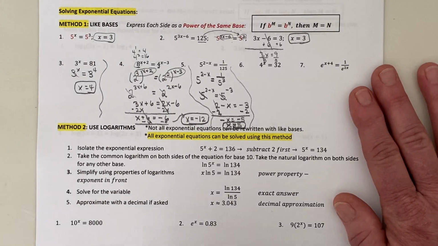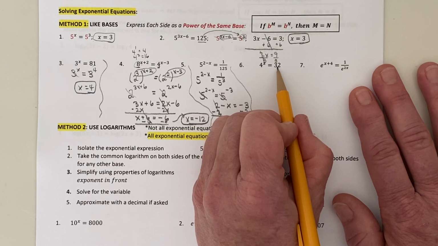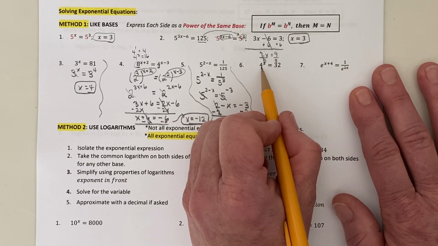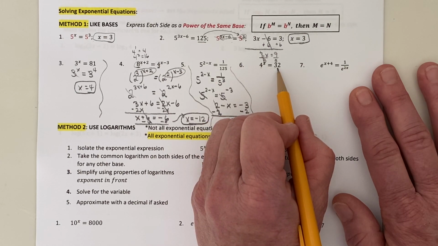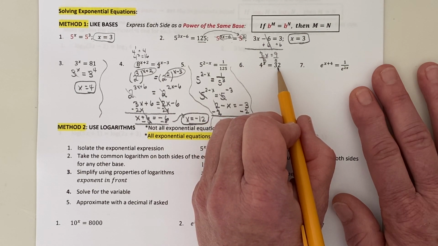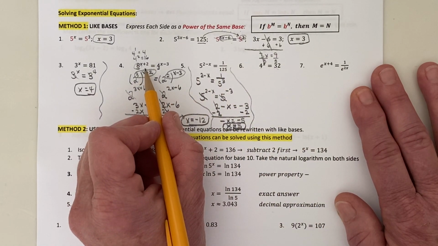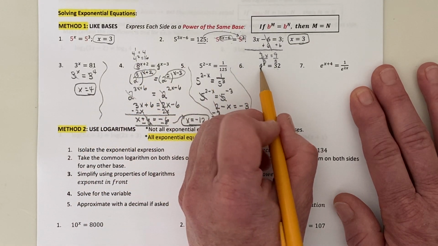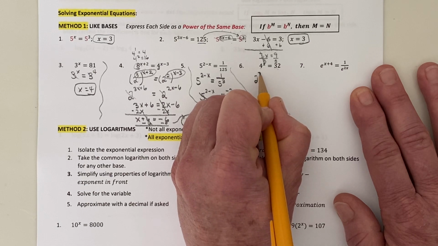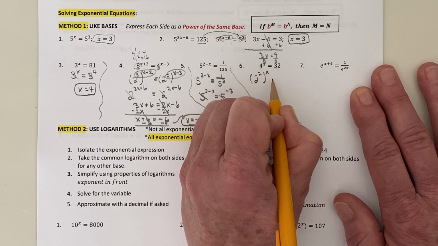All right, example 6. Can we rewrite 32 as a power of 4 to match this base? No, 4 squared is 16, but 4 to the 3rd power, the next integer exponent, would be 64. That's too big. So we're back to kind of like what we did on example 4. 4 can be rewritten as 2 squared. Don't forget to keep the exponent of x.